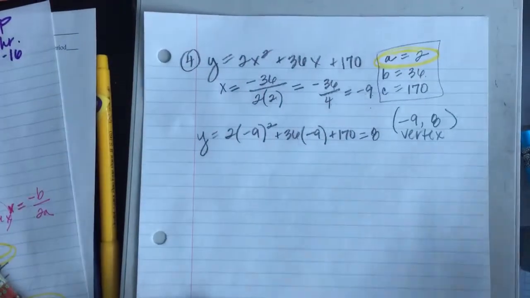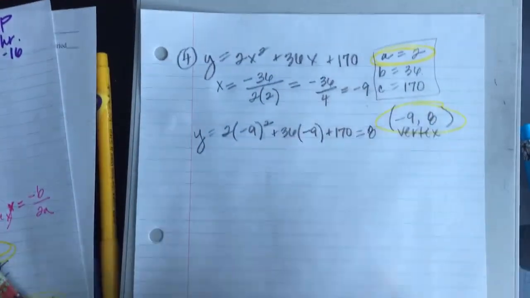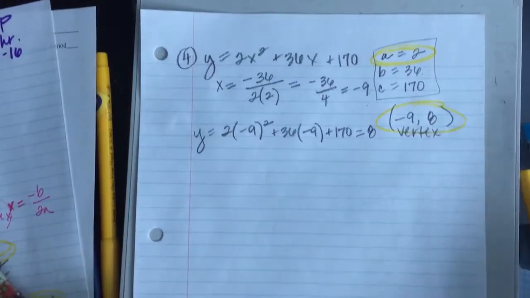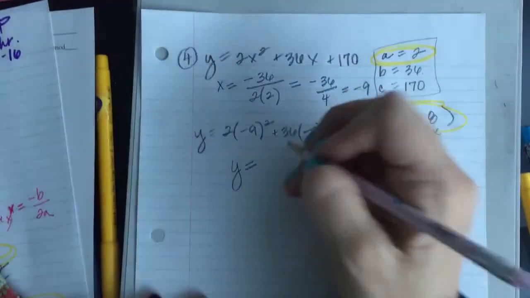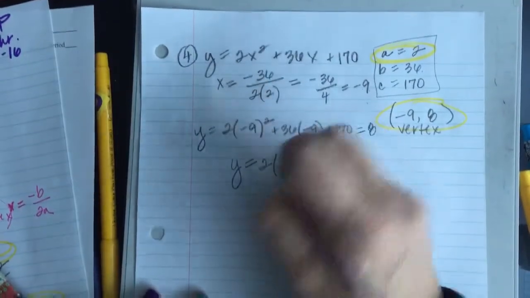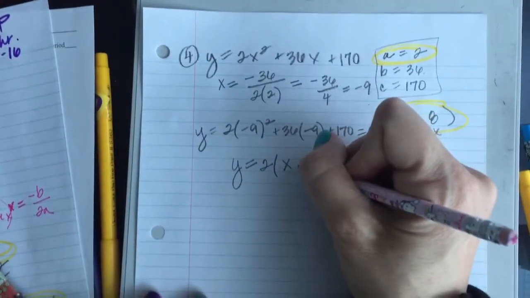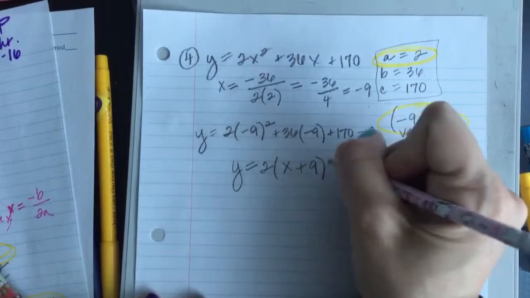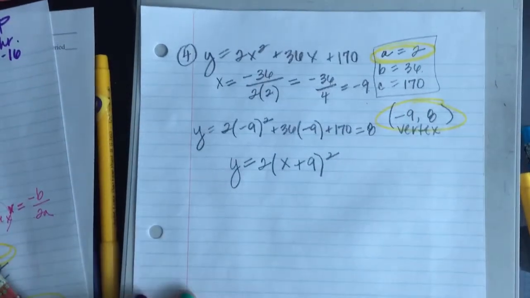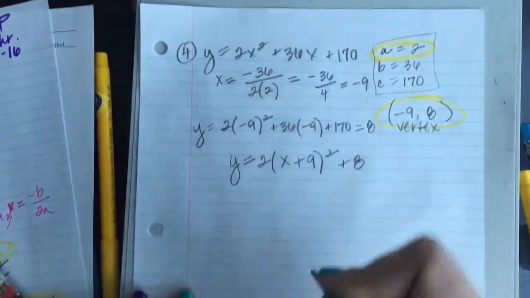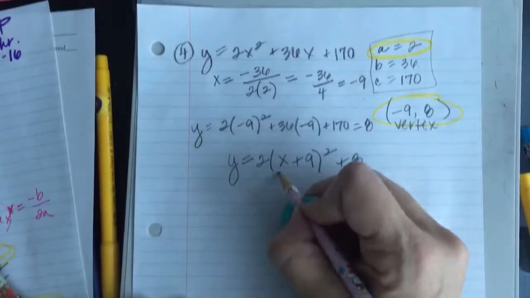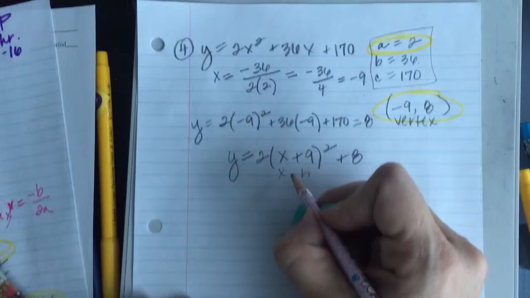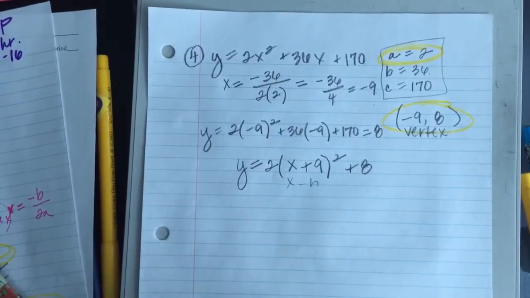How about putting this together then? Now it's got to go get dropped into vertex form. What's the final answer going to look like? Y equals. Say it if you know it. 2 times the quantity x plus 9, all that squared. How come it's x plus 9? I thought this was negative 9. The structure is x minus h, so x minus negative 9 made me put x plus 9.